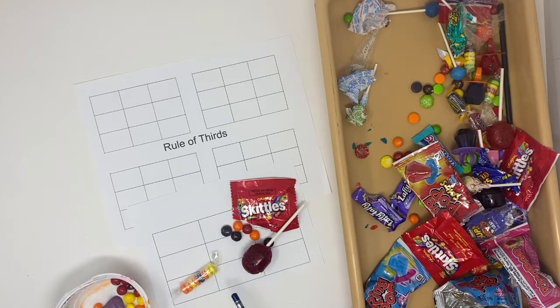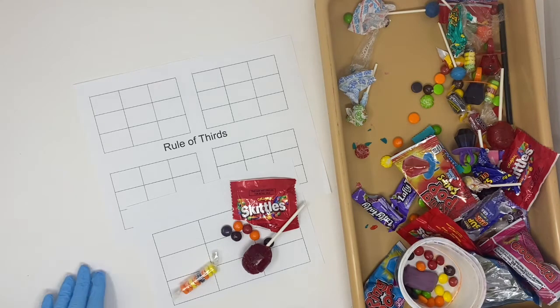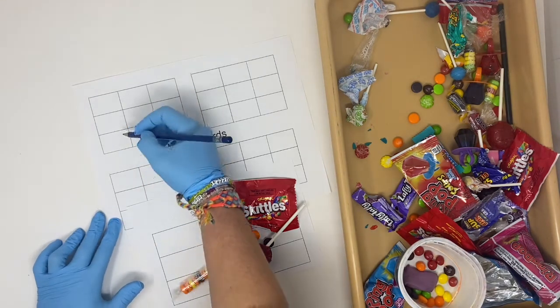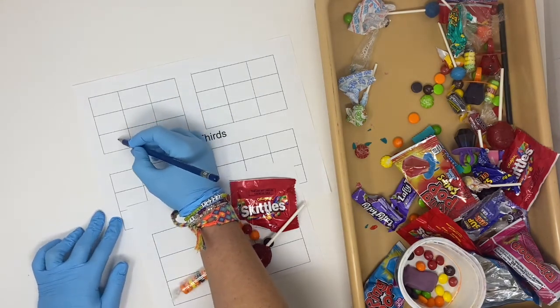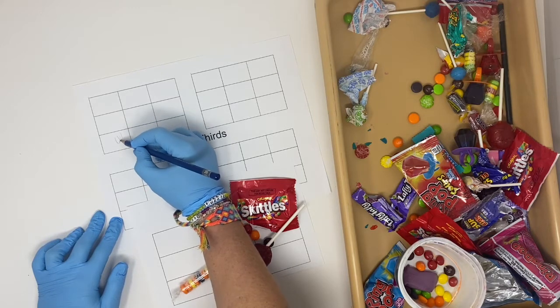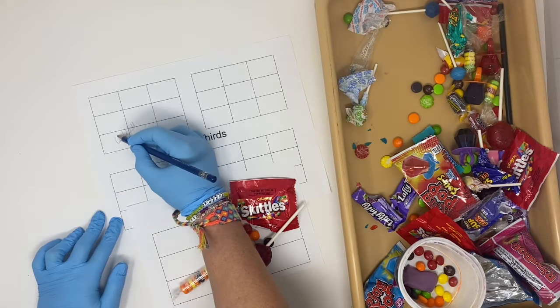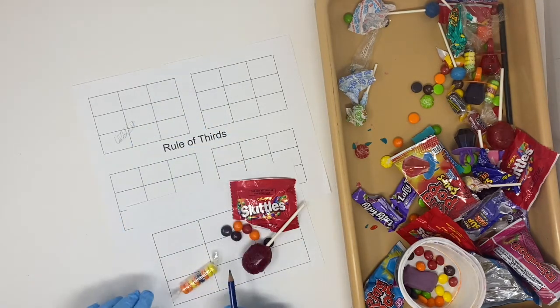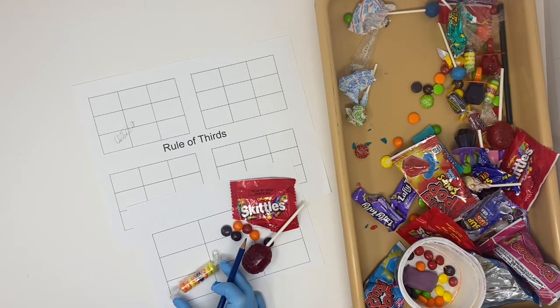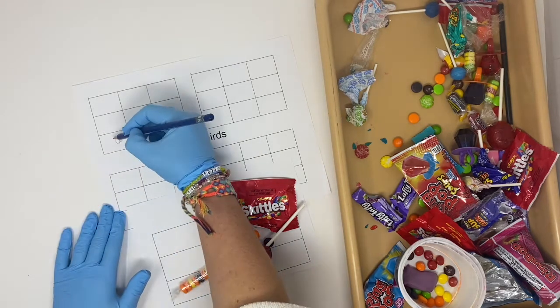So this is going to be your first composition, and then from here you're going to lightly do a thumbnail sketch of this composition. When I say thumbnail sketch, this isn't going to be your best drawing in the world. But you should be able to use that grid, the rule of thirds, to show you how much goes into each space. So use that to help you create your drawing.